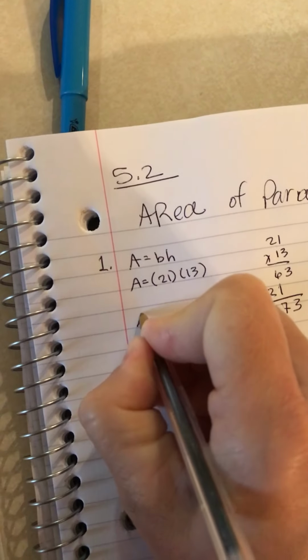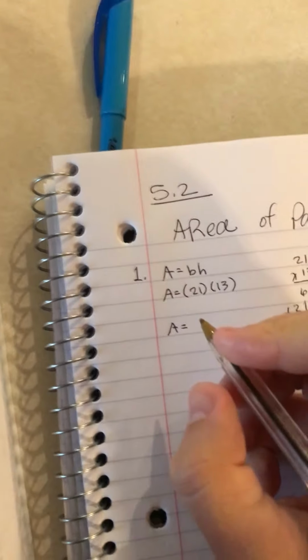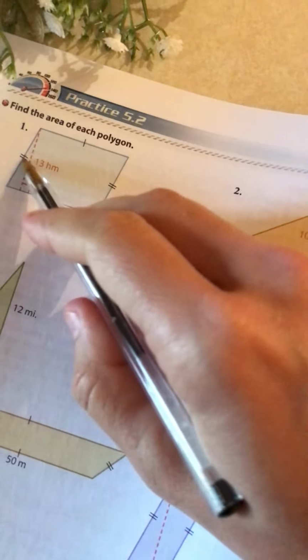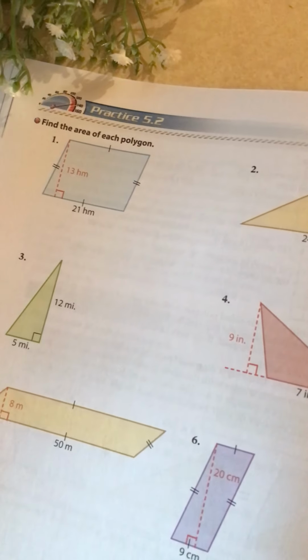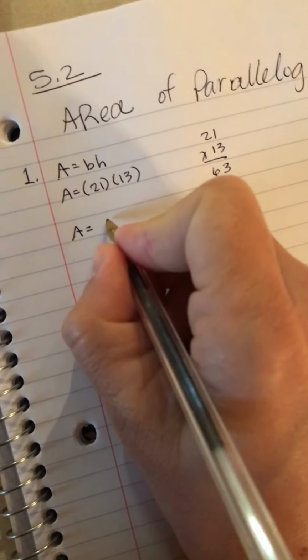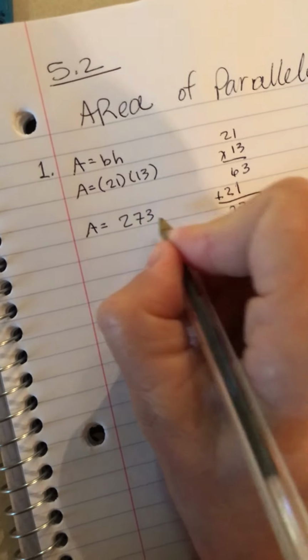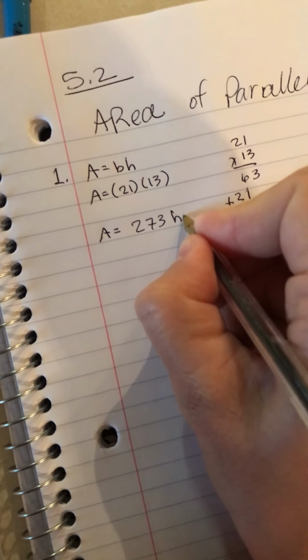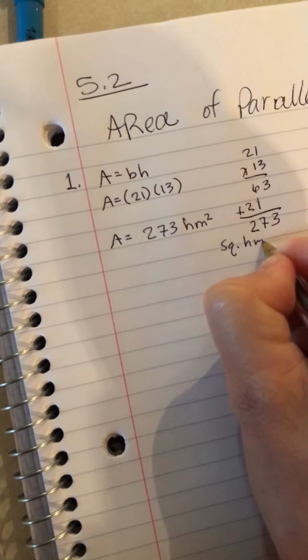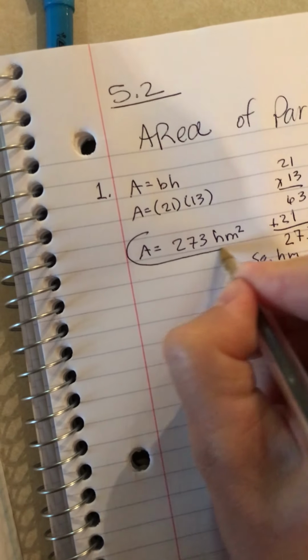Okay, so the area of that parallelogram, because that one we know was a parallelogram because they marked it as such. These were the same length. These were the same length. So that told us we knew what formula to use for that. So that's 273 hectometers squared, or you can write it square hectometers. Either way you want to do it.